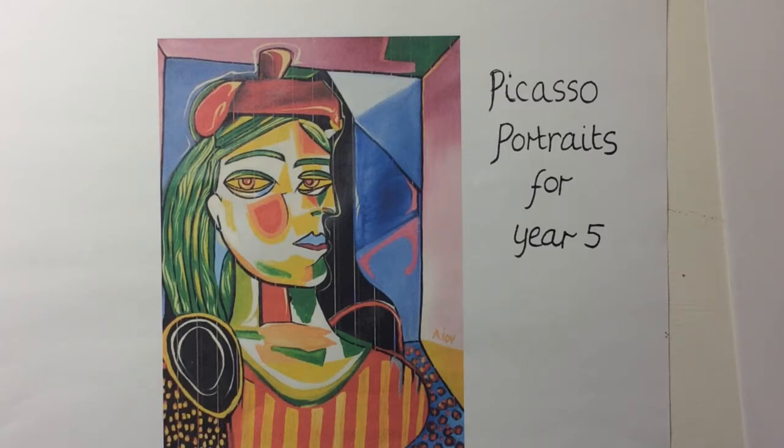So, for your lesson today, you are going to be creating a Pablo Picasso inspired portrait of someone that you know or a self-portrait of you. His portraits might look really crazy, but they actually did look quite like the people that he wanted to show. So this is a portrait of one of his famous models who was also an artist called Dora Maar.